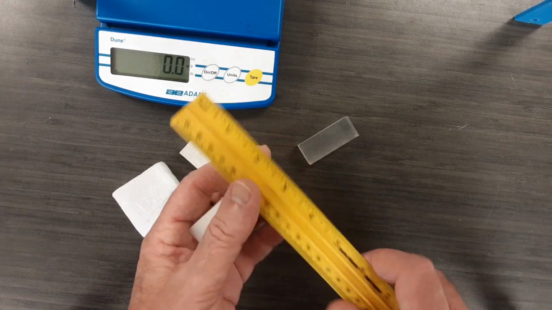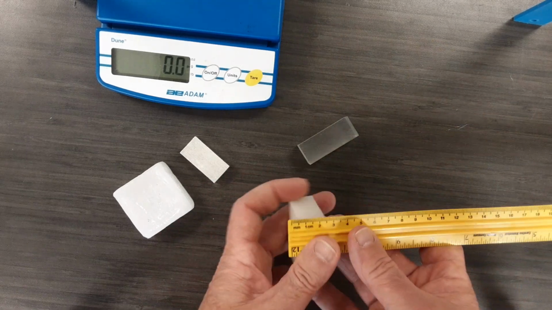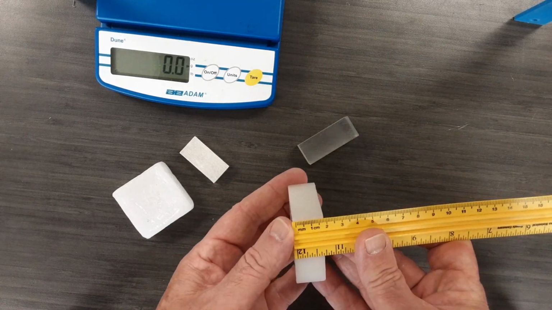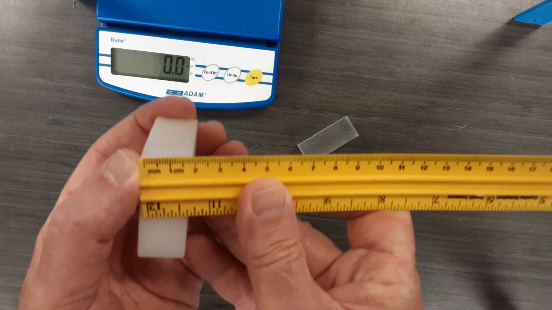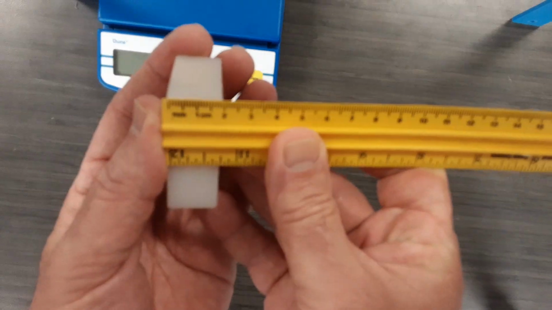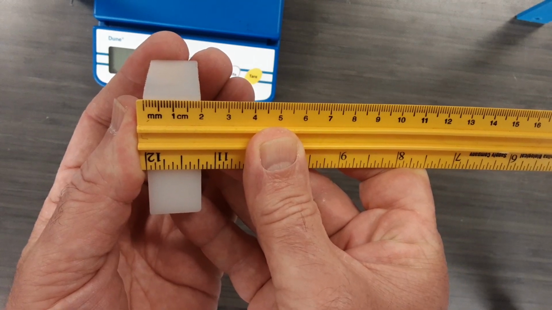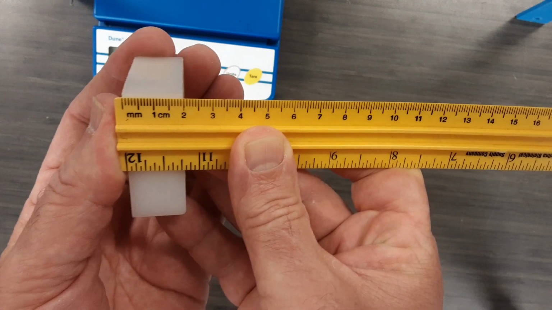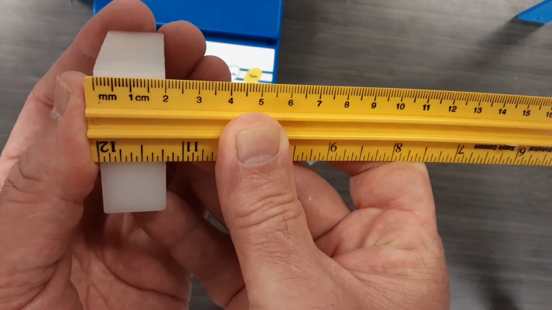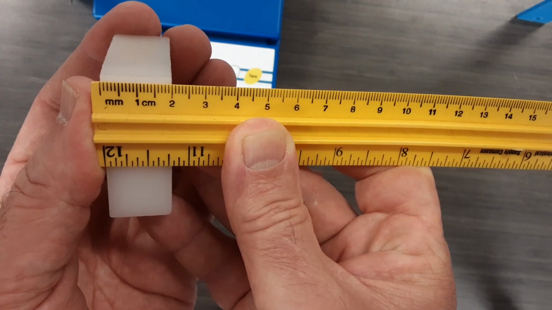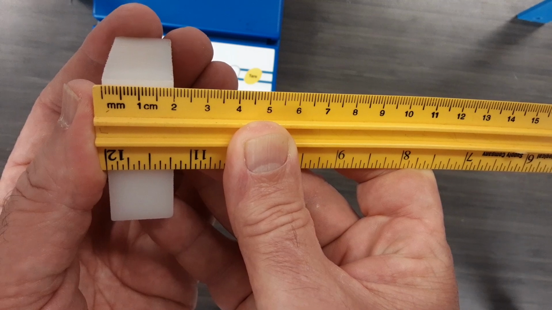You'll take your ruler, and we have to use centimeters for our formulas to work. And so, for example, let's see if we can get close enough to this. Do you see how the last graduation on the ruler, not the end of the ruler, but the last graduation, has to be lined up with the block? And this block is 2 centimeters in that orientation.